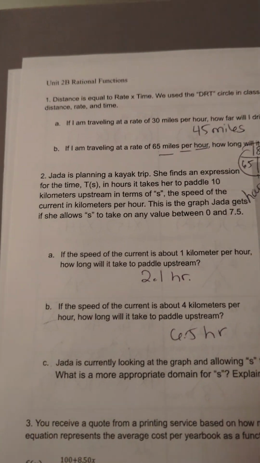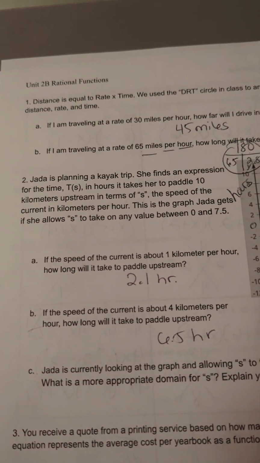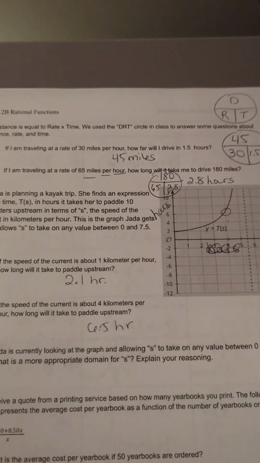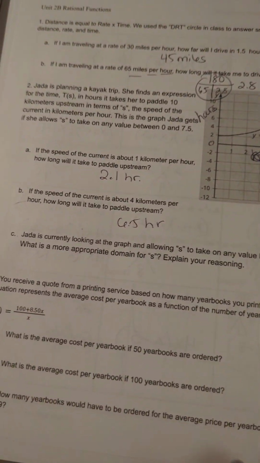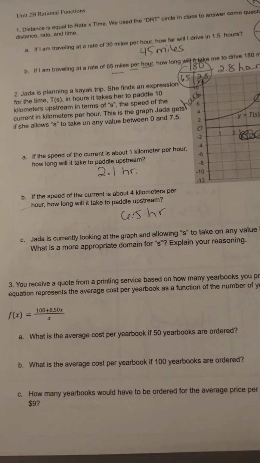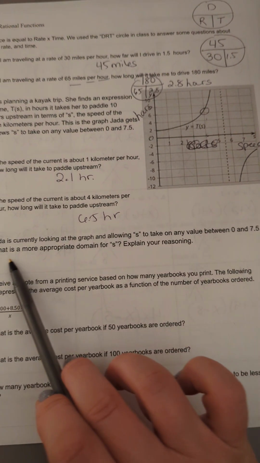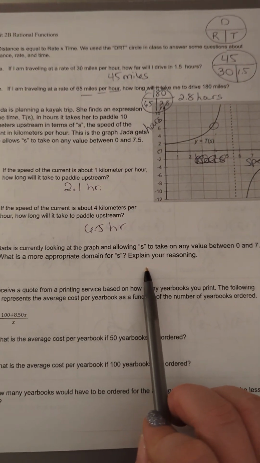Why does it make sense that as the speed of the current gets faster, it's harder to paddle upstream, right? Because you're battling against that current. So your trip takes longer upstream. She's allowing S to take on any value between 0 and 7.5. What's a more appropriate domain?